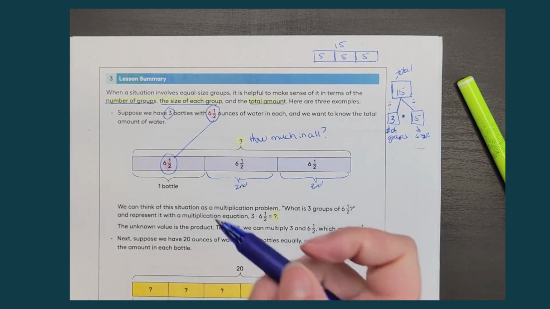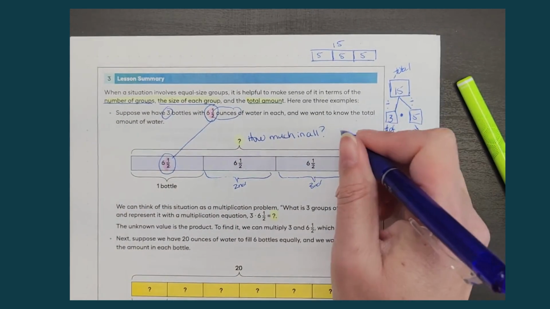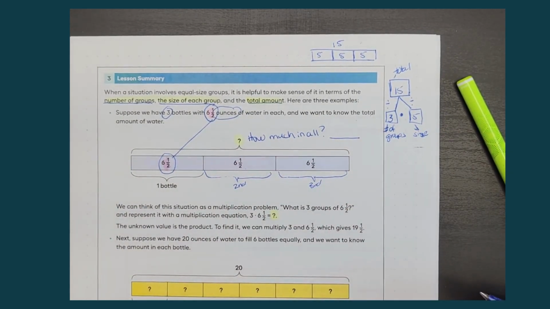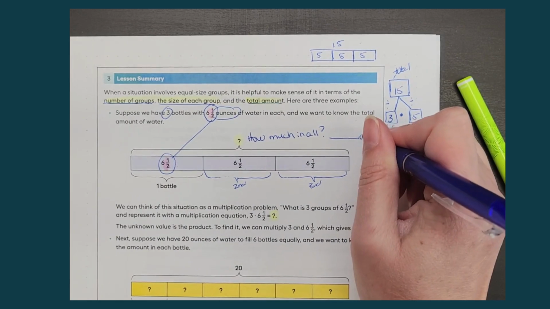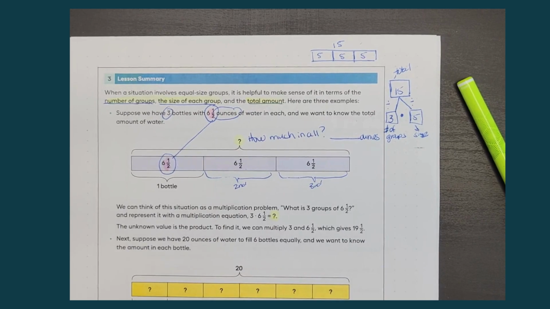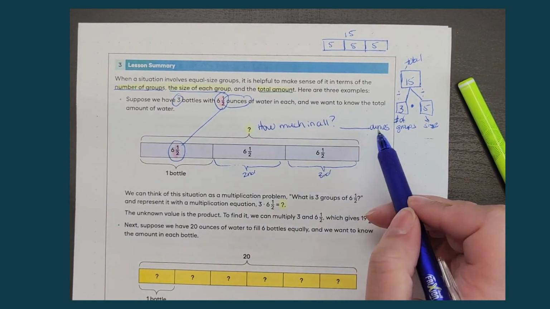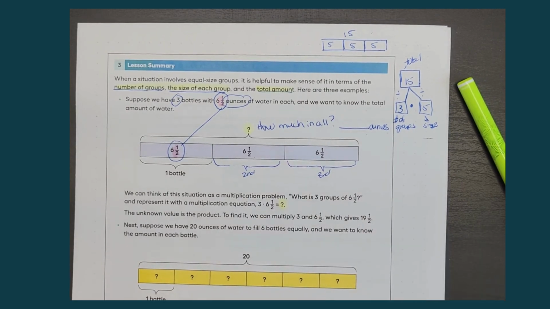And one other thing that I'm going to just highlight is that this is going to be in ounces. So sometimes I like to write that and then ounces after. So it lets me know, and gives a specific quantity versus just an unknown. Like, is it a total number of jelly beans? Is it a total number of bottles? What is it? In this case, it's ounces that we're looking for.